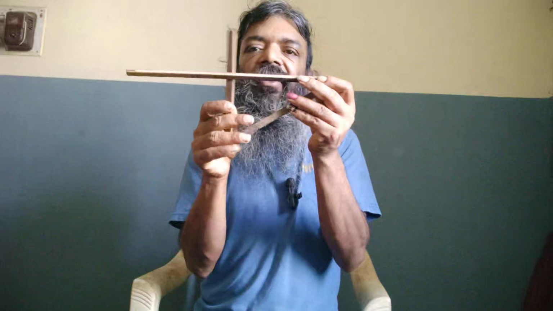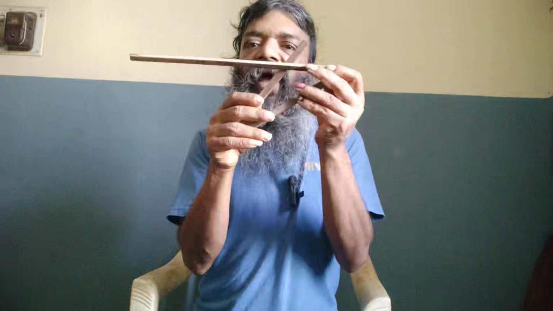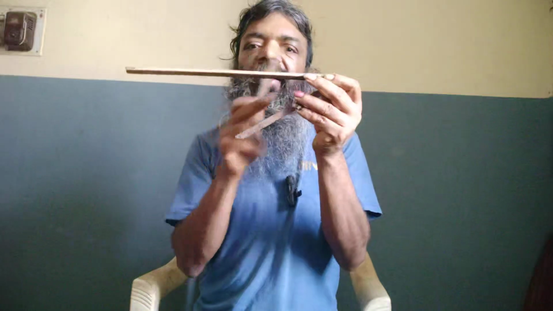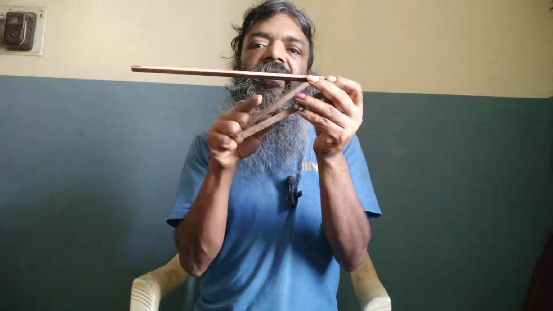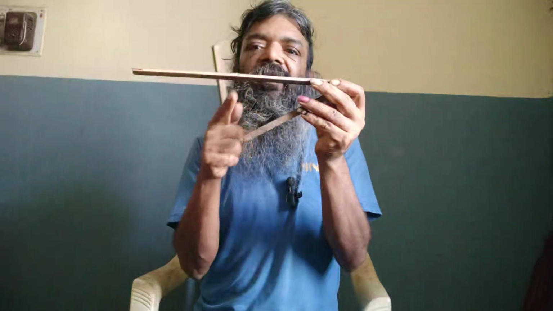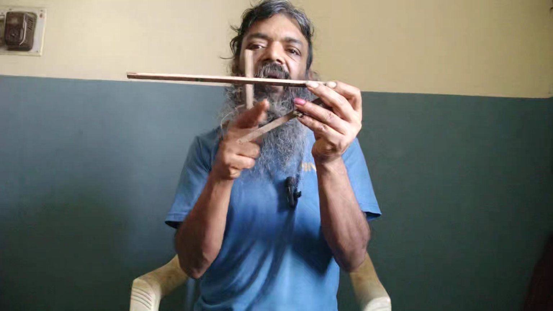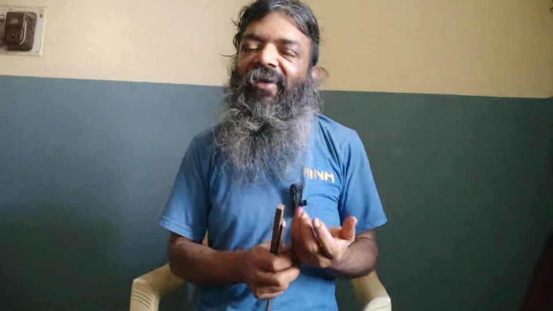So this is the actual tangent. This is the line connecting 2 points, and this is delta h. This angle is theta, not the full angle. The full angle is theta plus alpha.